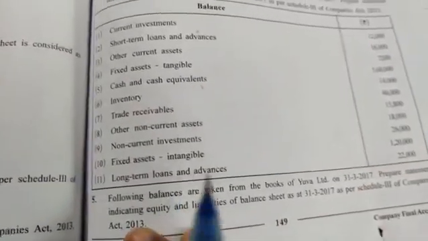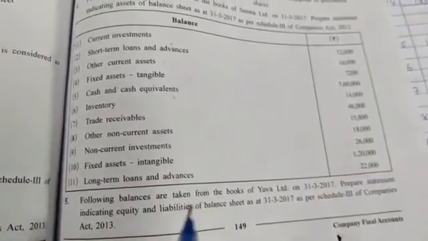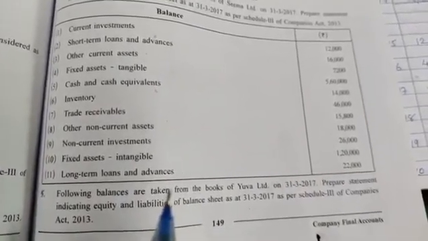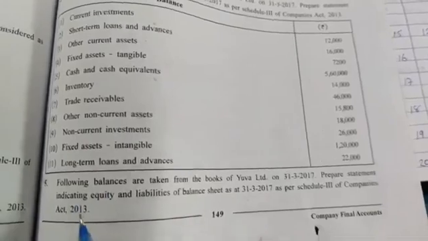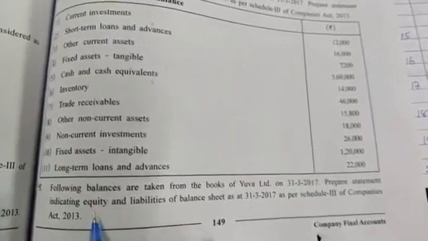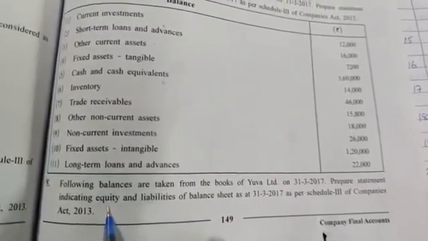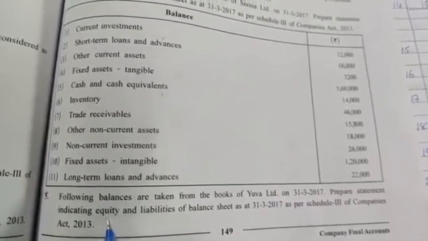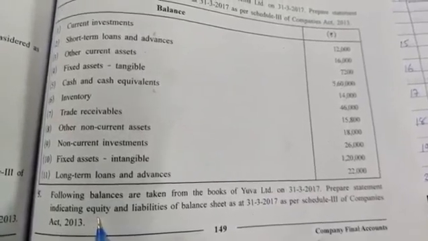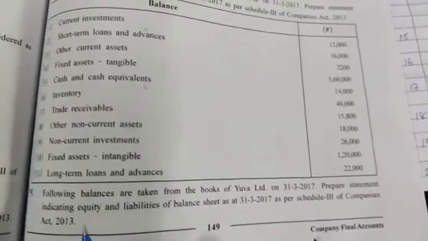See, now question number 5. Following balances are taken from the books of Yuva Limited on 31st March 2017. Prepare statement indicating equity and liabilities. See, now here they have told you to prepare the balance sheet, but they have told you only to prepare the equity and liability side. Fine. It means asset side you are not supposed to prepare in this. Of balance sheet as at 31st March 2017 as per Schedule 3 of Companies Act 2013.